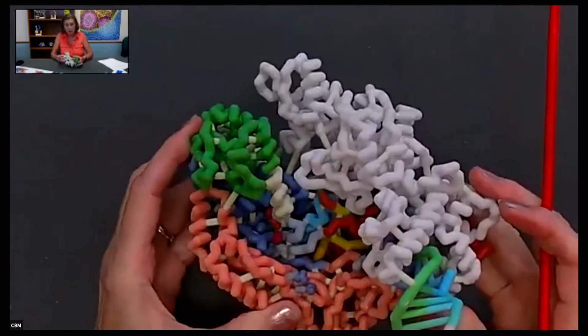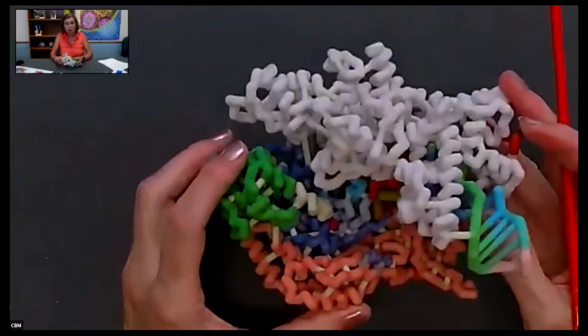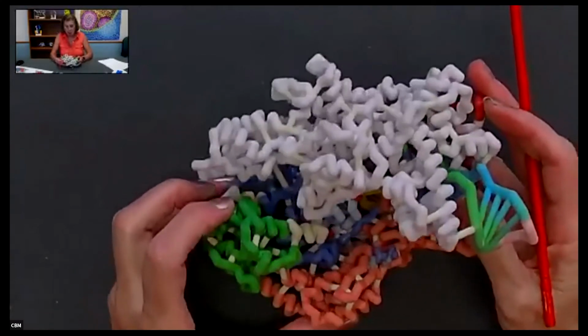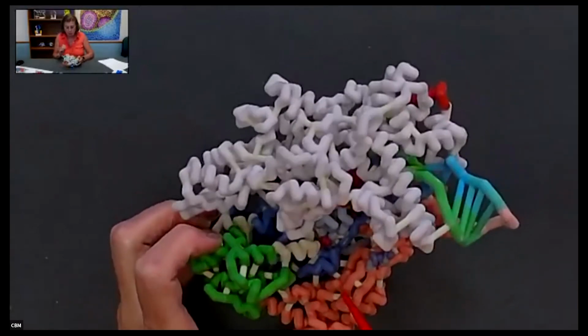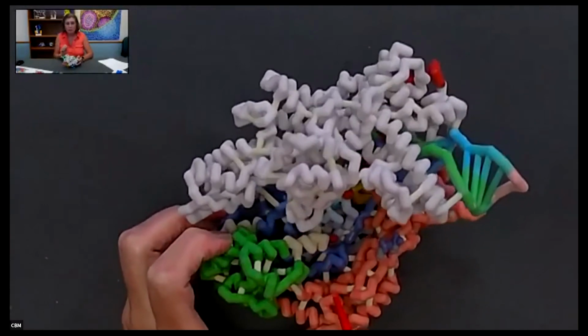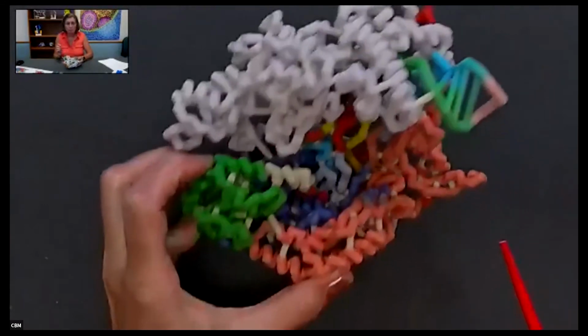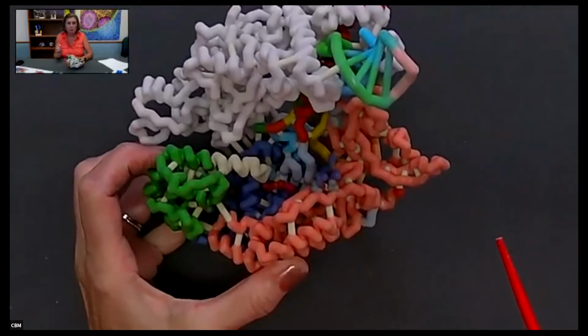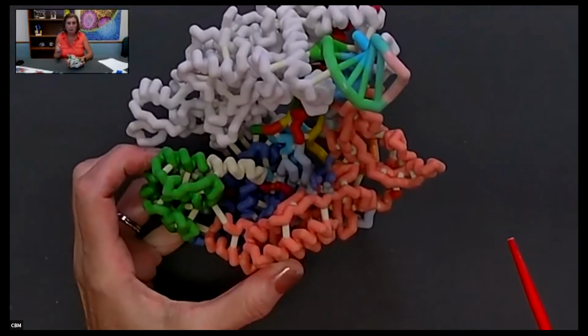All right. Now, the reason that I want to show you that is because I'm going to show you where these active sites are, if I can. So right here, yeah, there. Can you see that? Now zoom in a little bit, maybe.